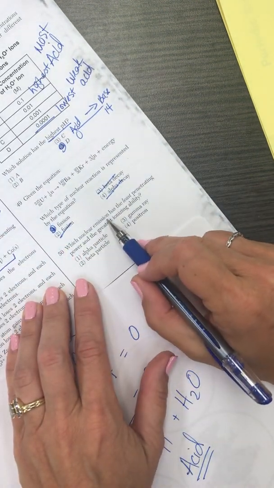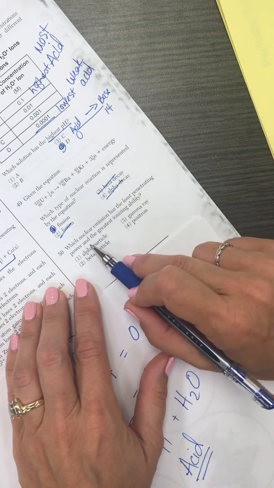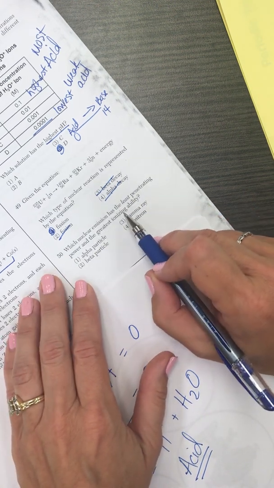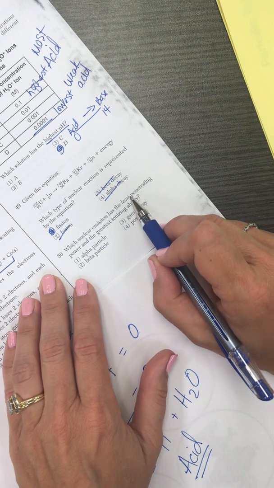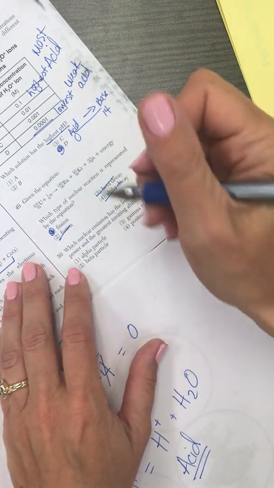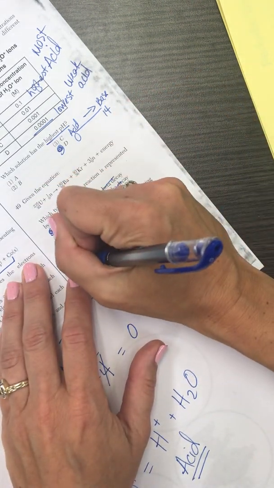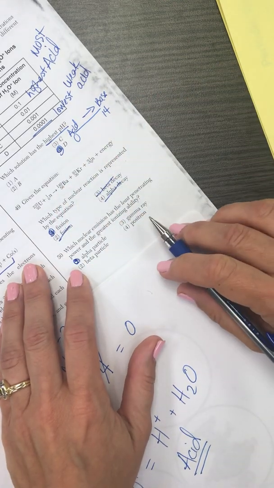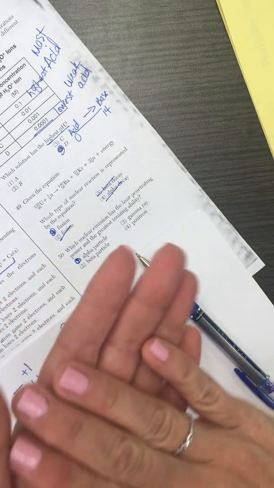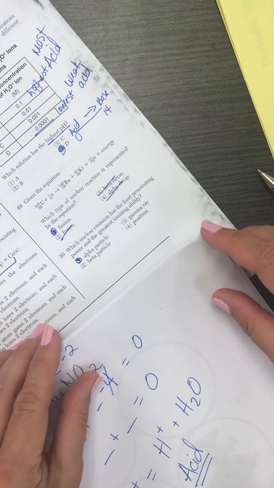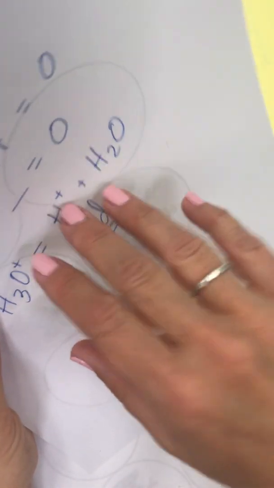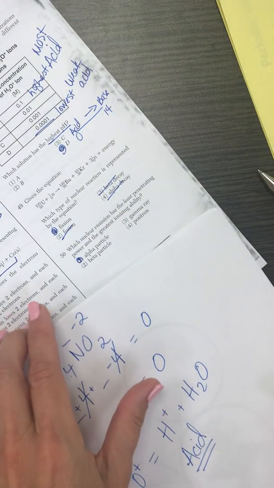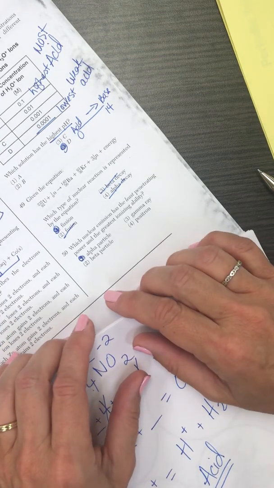Which nuclear emission has the least penetrating power and the greatest ionizing ability? So the least penetrating power is definitely an alpha. So an alpha, it's not very penetrating. You can stop it very easily. You can stop it with a piece of paper. So that has the least penetrating power.